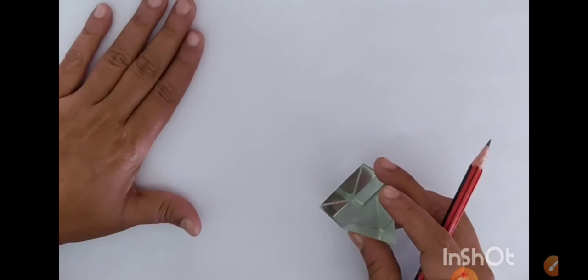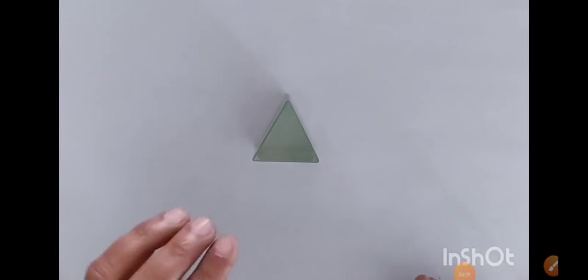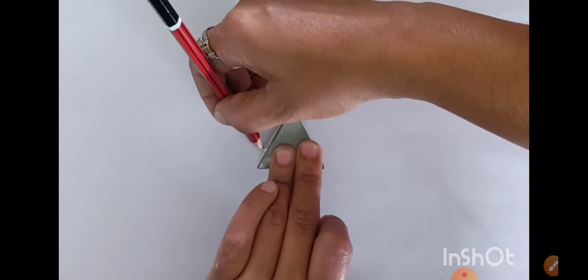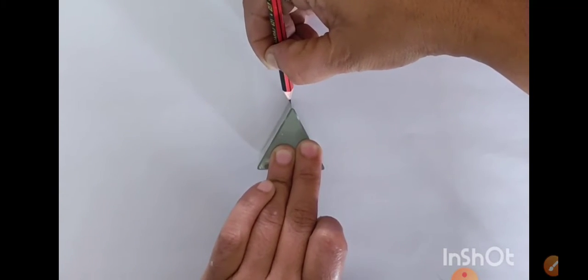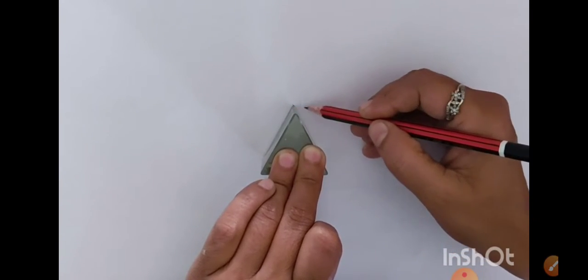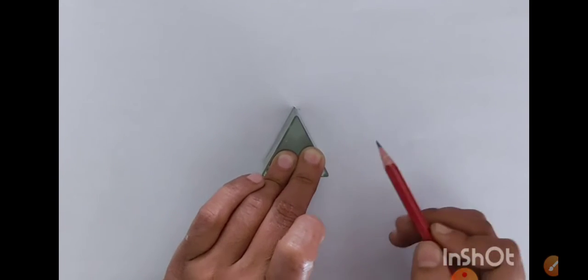Now we have taken a prism. This is a paper sheet you need, white paper. You place this prism on the sheet of paper and first mark the prism using a pencil. Properly you have to make a mark of the prism this way. Now you just remove the prism. I'll just join the corners here.